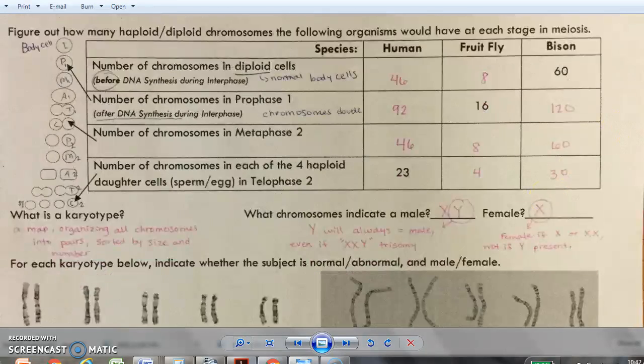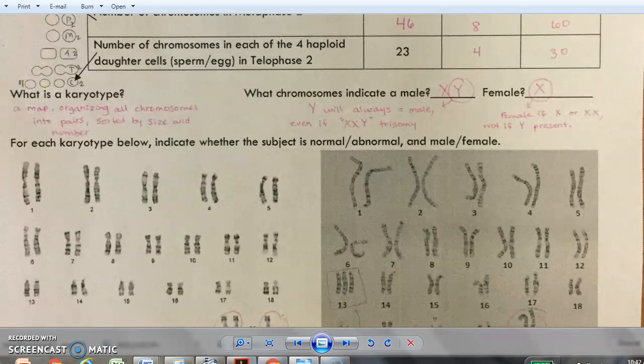A karyotype is what we did with our online lab. It's a map to organize all the chromosomes into pairs. We sort them out by size and then we number them. So for example, these two are the same size, they have identical information. They're a pair of chromosome 1. Here's a pair of chromosome 2.